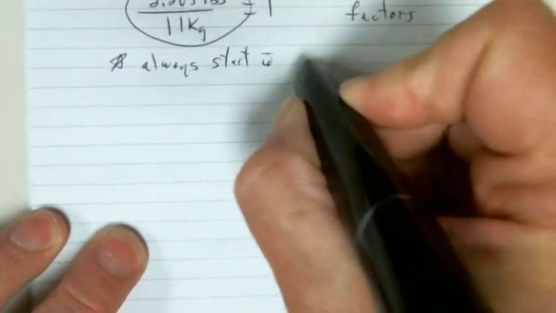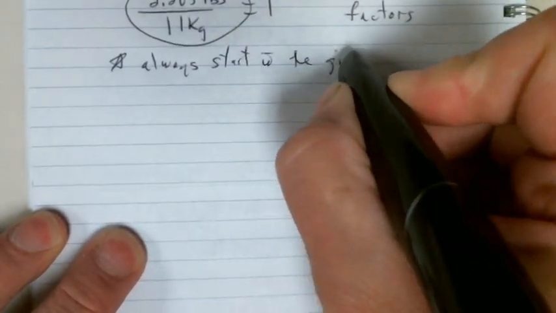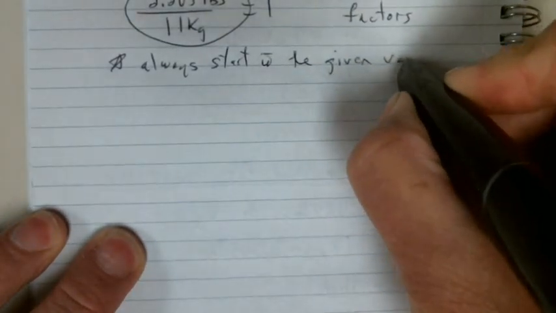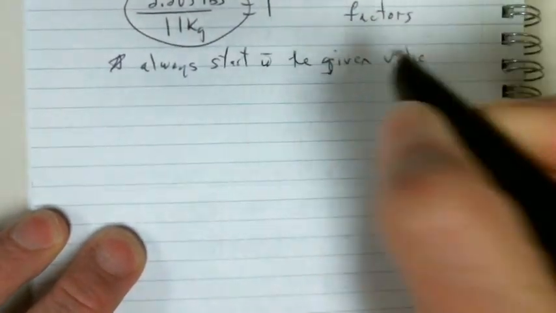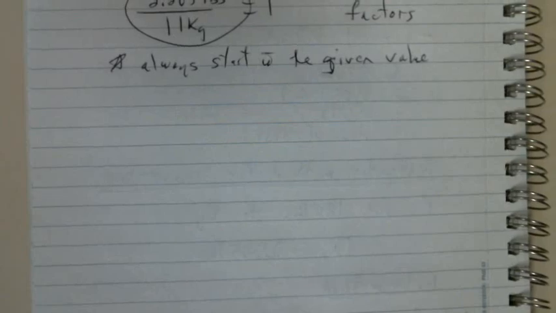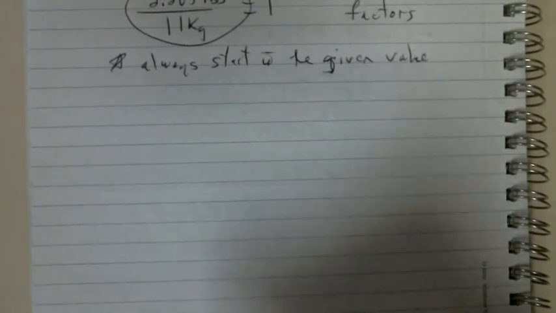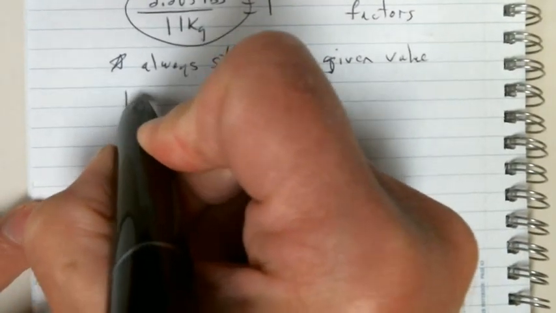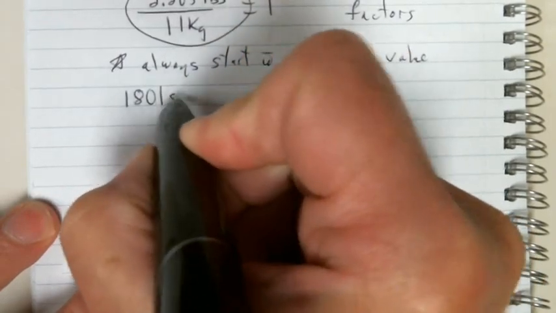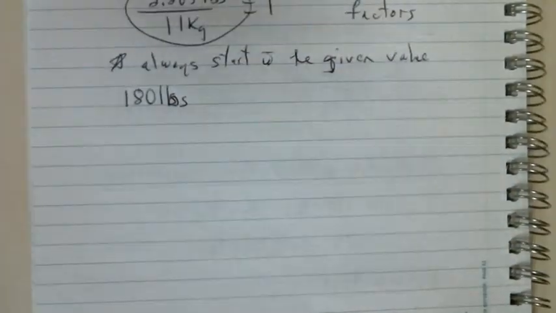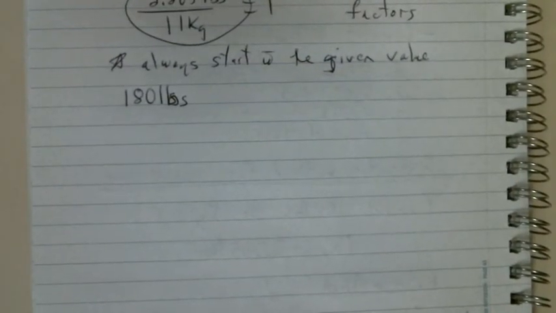Always start with the given value. Hopefully you can read that, with the given value. So whatever you're given to convert, you write that down first. We want to go from 180 pounds and get that to kilograms.